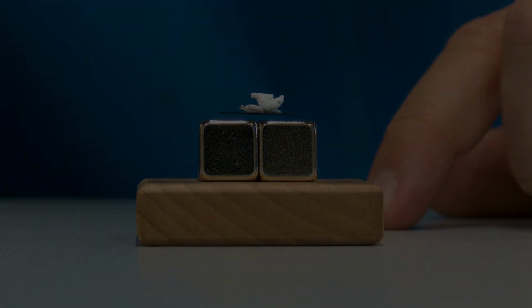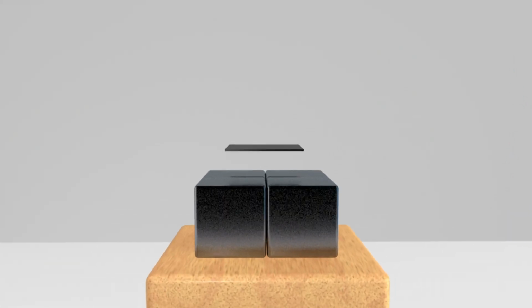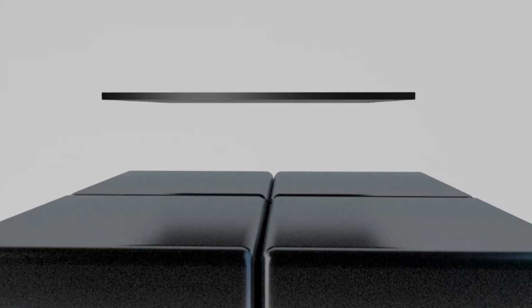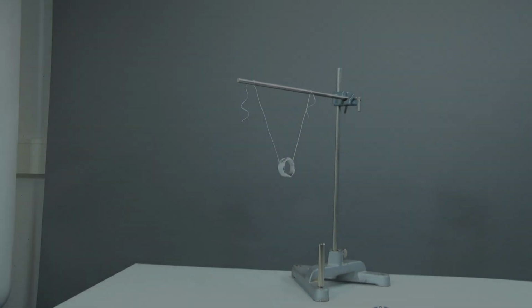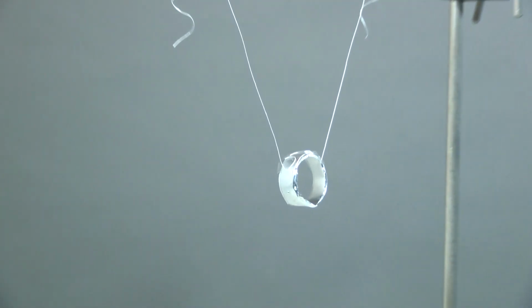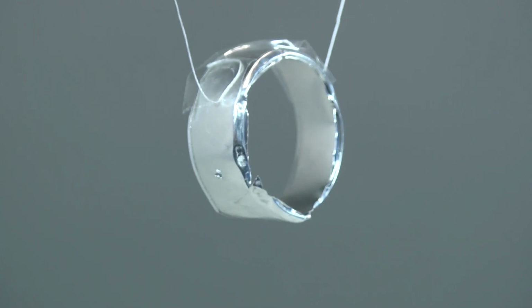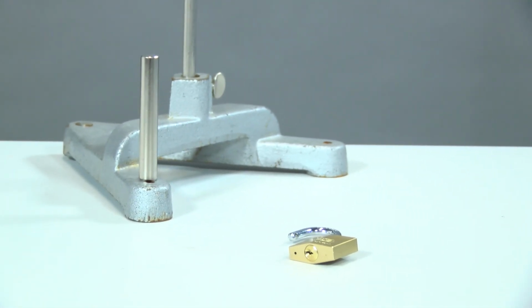Let's look at the structure of the experiment again in the animation. To explain to you why the graphite floats on the magnet, I'll show you another experiment. For this experiment I cut out the bottom of a tea light so that only an aluminum ring remained. I attached this ring to a tripod rod with 2 threads and a little sticky tape.